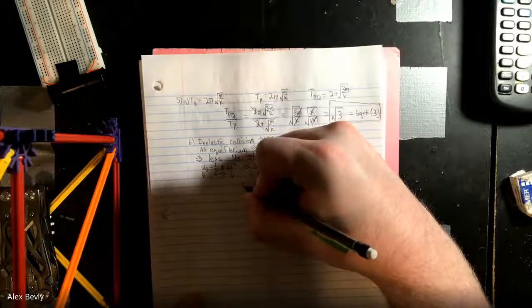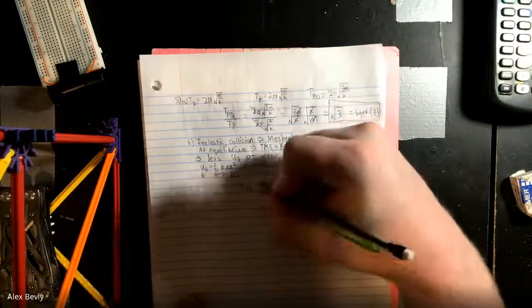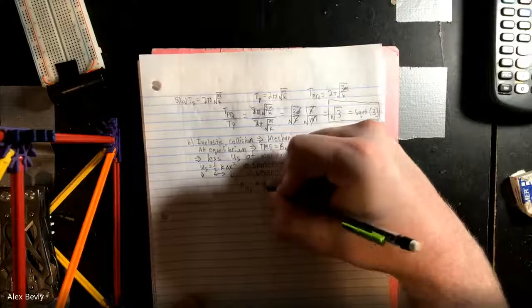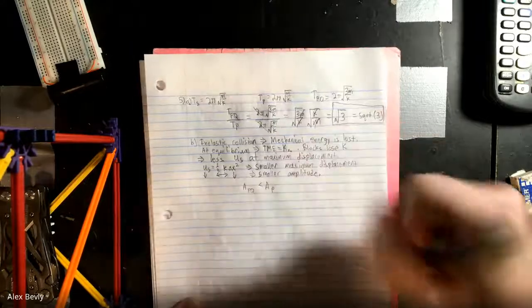And now we can finally rank things. So the amplitude with both of these is going to be less than the amplitude of just mass P.